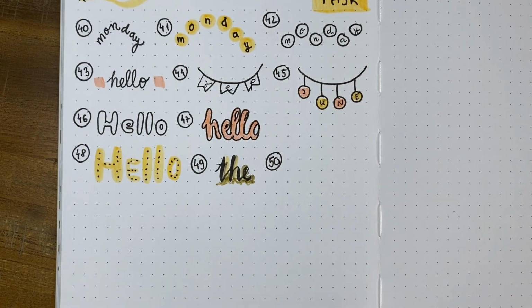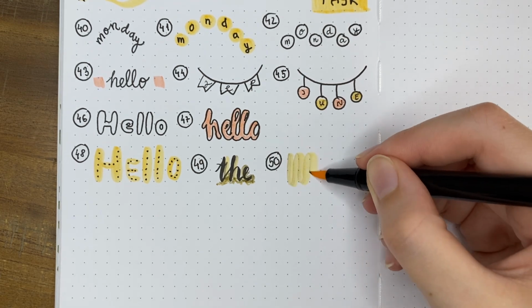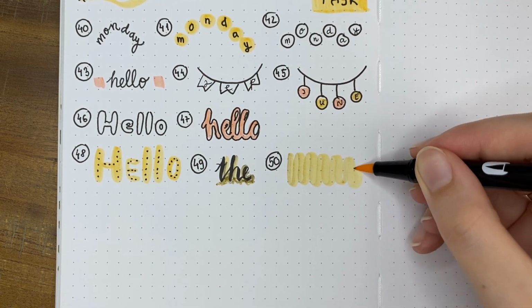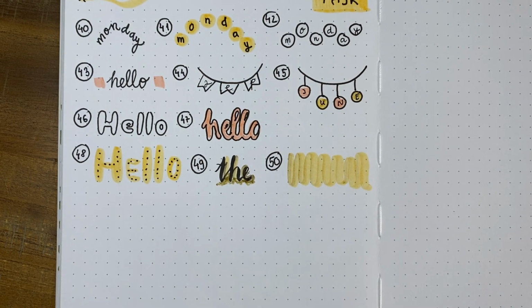And for the last one, I just created a wavy background. Take your point liner and write down your title in capital letters.